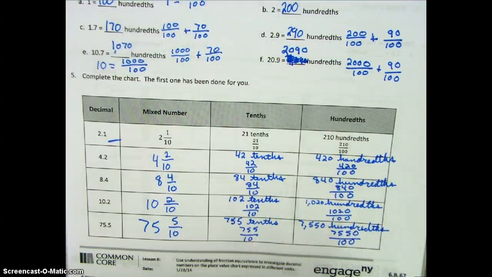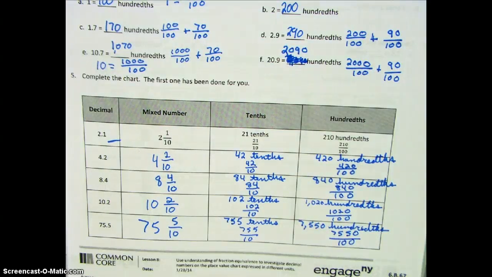Okay, so that's how we're moving from place to place. The tenths are usually a little bit easier, so just be very careful when you get over to those hundredths and just moving a spot over, putting a 0 at the end of the number.